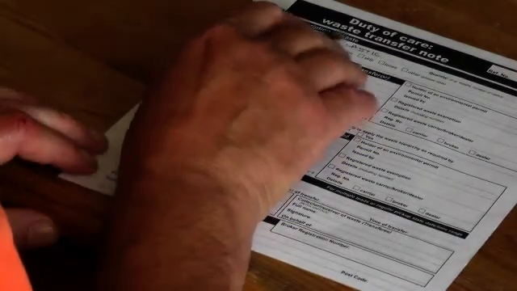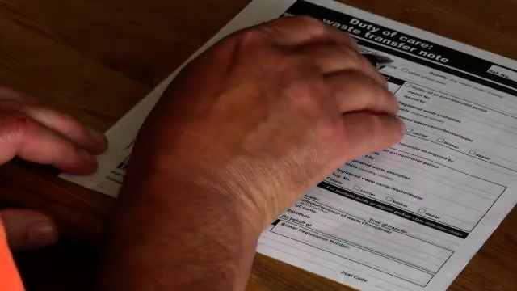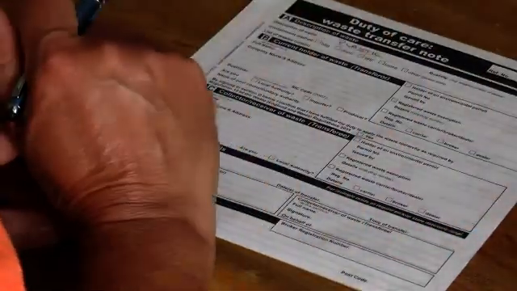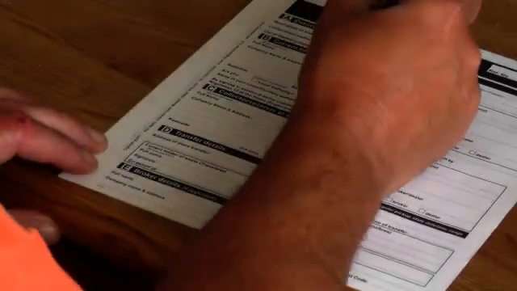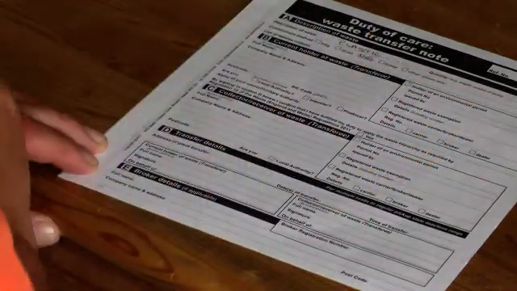We also have to put in how it's contained: bag, drum, skip, loose, other. And if it is other, just write down whatever it is. We'll pretend ours is contained in a skip. So we'll tick the skip box there.